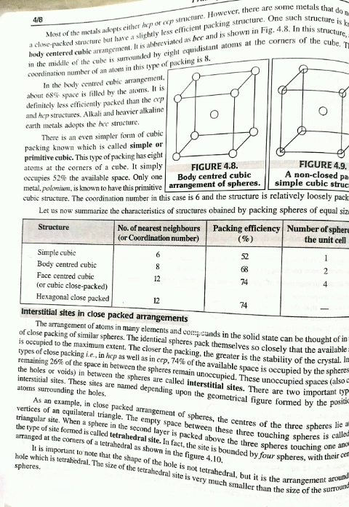One such structure is known as body-centered cubic arrangement. It is abbreviated as BCC and is shown in figure 4.8. In this structure, an atom in the middle of the cube is surrounded by 8 equidistant atoms at the corners of the cube. Thus, the coordination number of an atom in this type of packing is 8. In the body-centered cubic arrangement, about 68% of space is filled by the atoms. It is definitely less efficiently packed than the CCP and HCP structures. Alkali and heavier alkaline earth metals adopt the BCC structure.